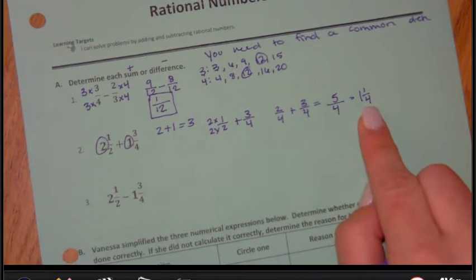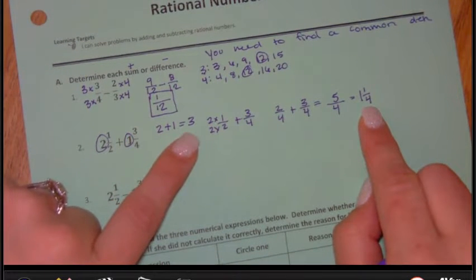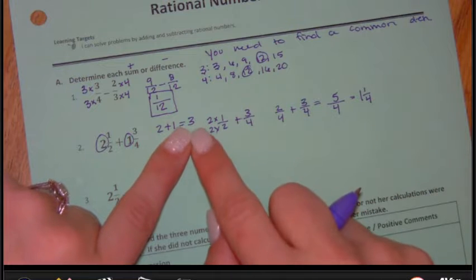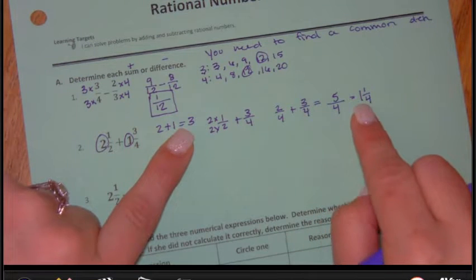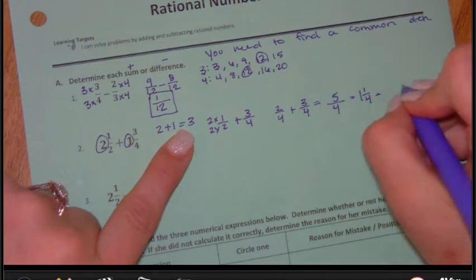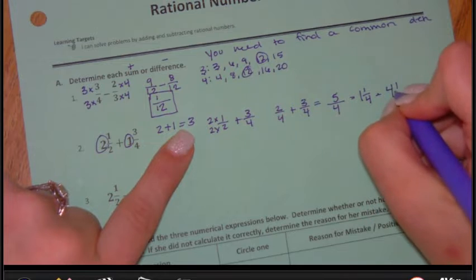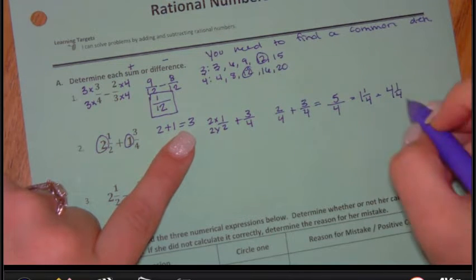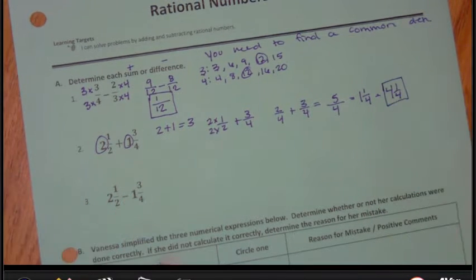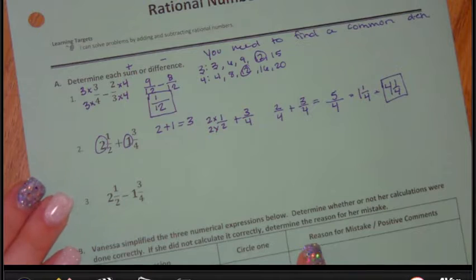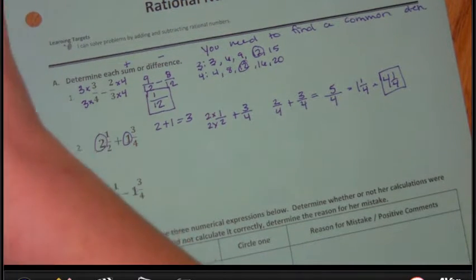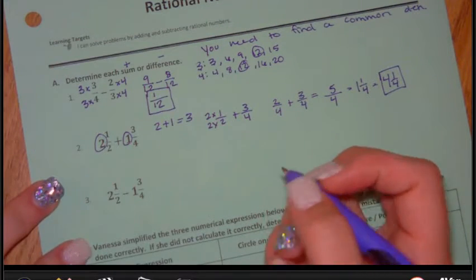Now, this is not your final answer because you have to come back here and add in your original 3 wholes. So I have 3 wholes plus 1 more whole, and that's going to get me 4 wholes and 1/4. That is what is left. 4 wholes and 1/4. All right, now I am going to do the exact same thing for this one.